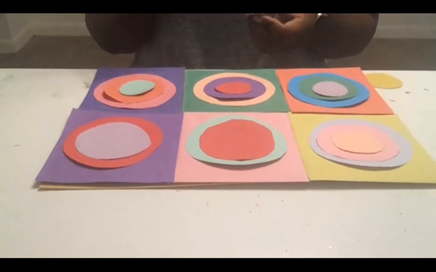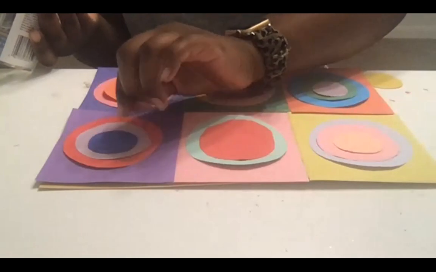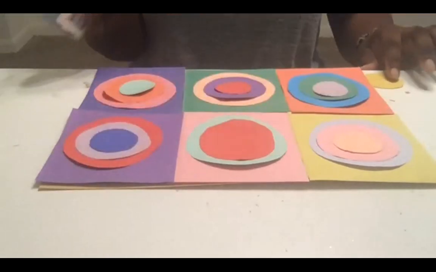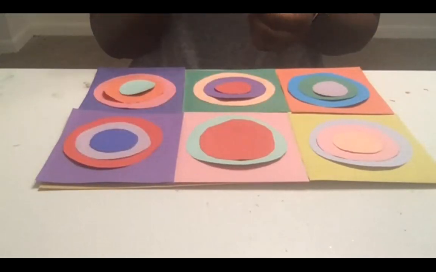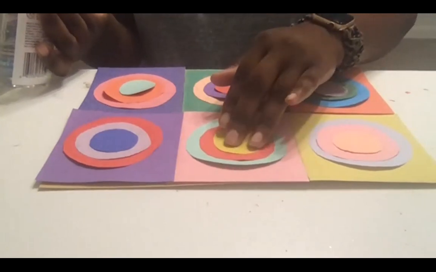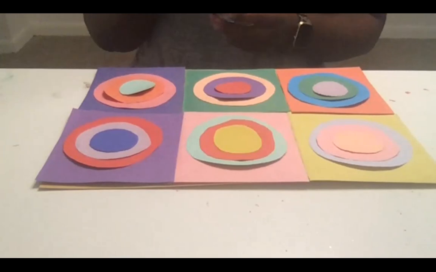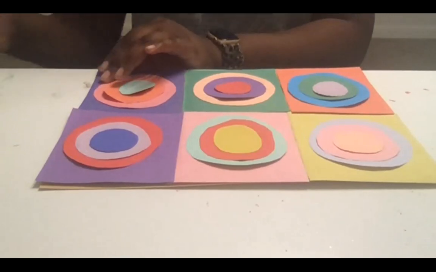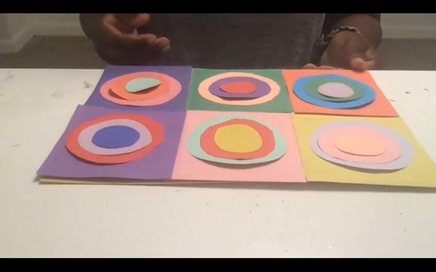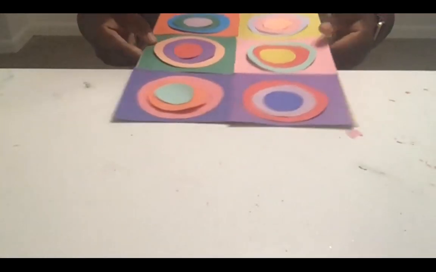Almost done. I have 2 more circles. So put you here. And last but not least, in the center. So now we're done with our final step, and we try to lift it. You might want to be a little careful, let this dry a little bit because the pieces are a little wet.